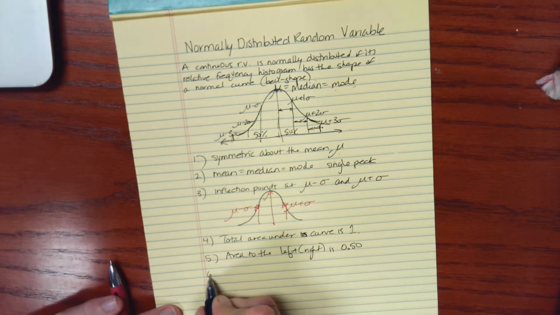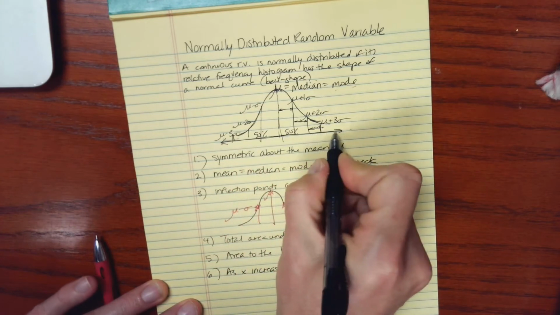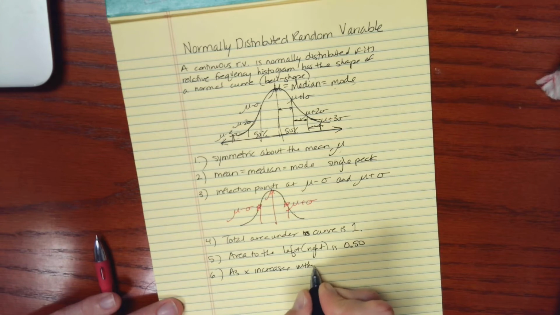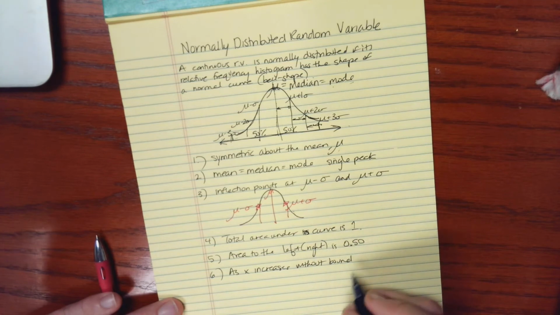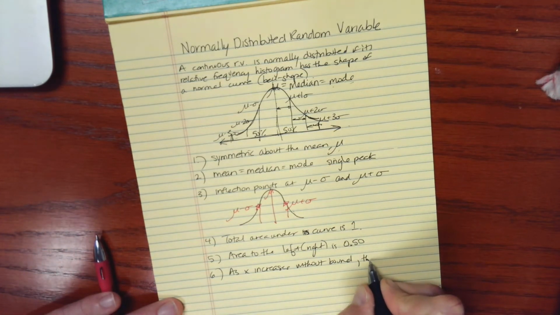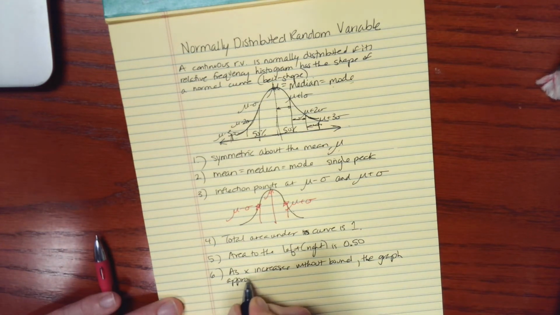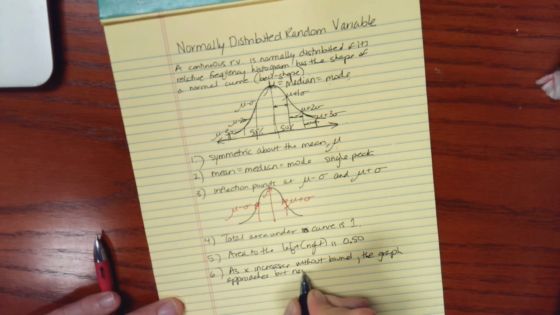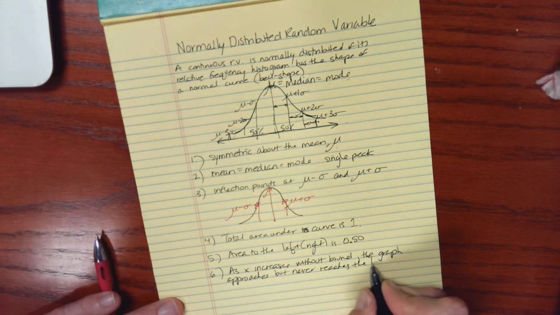I'll also mention that as x increases, these being the values along this real number line, as x increases without bound, if there are no restrictions on the values, the graph approaches but never reaches the horizontal axis.